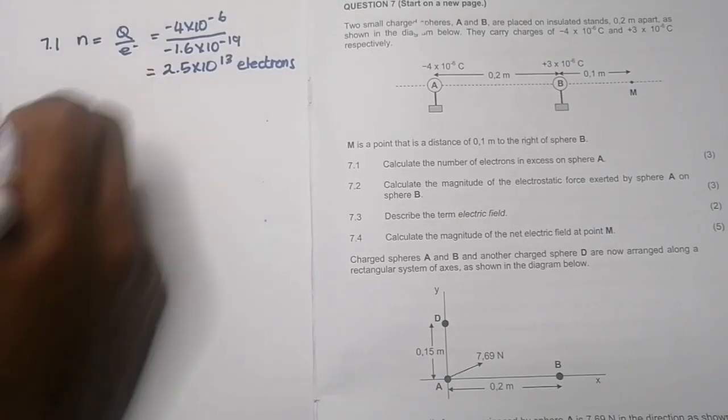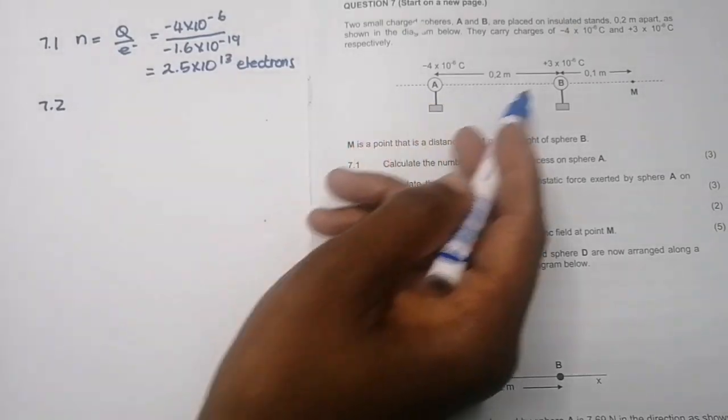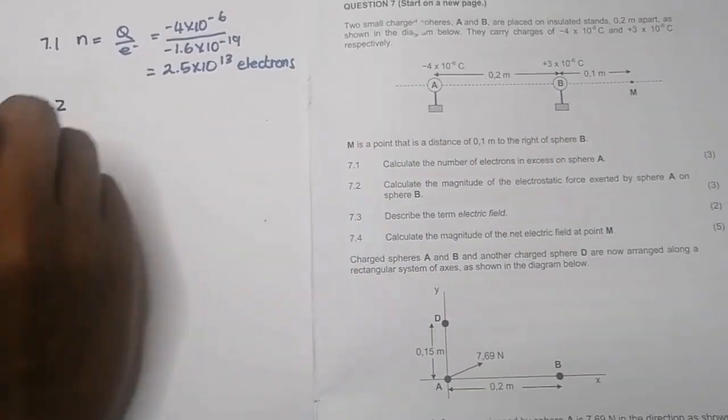Right, so let's go for 7.2. They say calculate the magnitude of the electrostatic force exerted by sphere A on sphere B. In this case, we're looking for the force between the two. Of course, we're going to apply Coulomb's law.